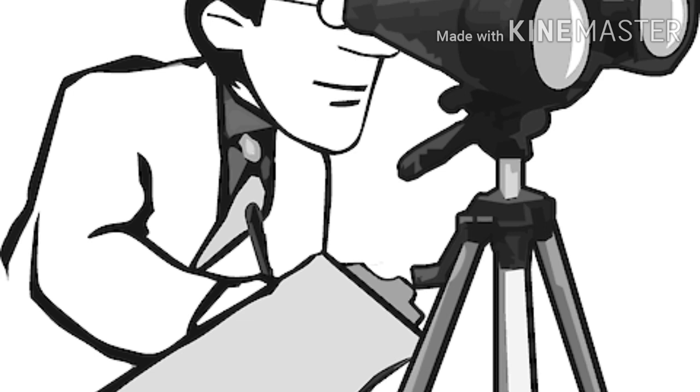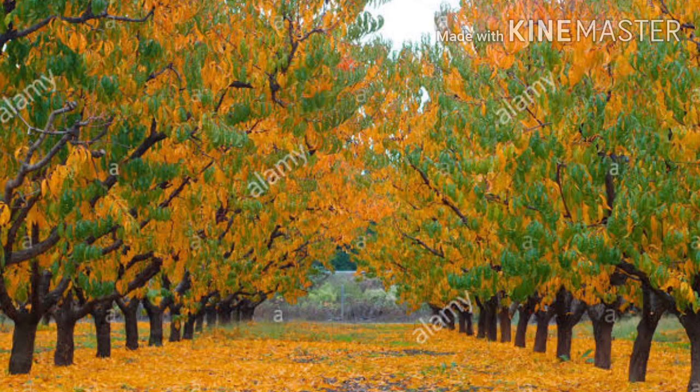What is the next one? Some questions may sprout in your mind, isn't it? Let me ask you some questions. Why do leaves fall down from the trees when they turn yellow? Let's think. What are the reasons why leaves fall down from the trees when they turn yellow?